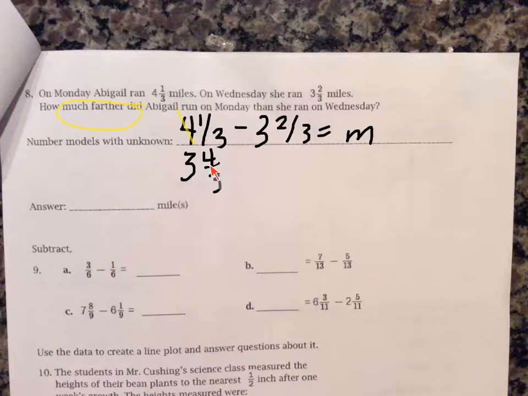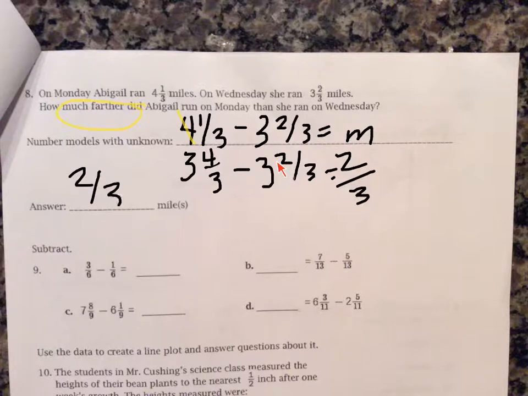Now we have a numerator 4, which is greater than numerator 2, and we can subtract. 3 minus 3 is nothing. 4 minus 2 is 2. Our denominator stays the same at a 3. So this is telling us that on Monday, Abigail ran 2/3 of a mile greater than on Wednesday when she ran 3 2/3. Now there's another strategy that you could use to solve this subtraction problem if you did not want to use this first strategy that I showed you.